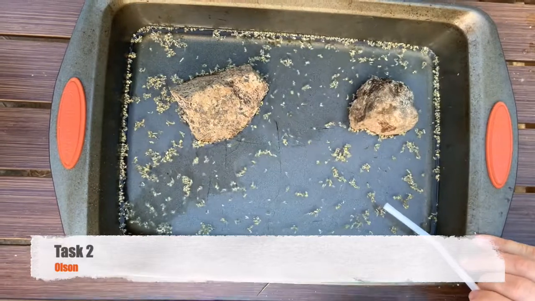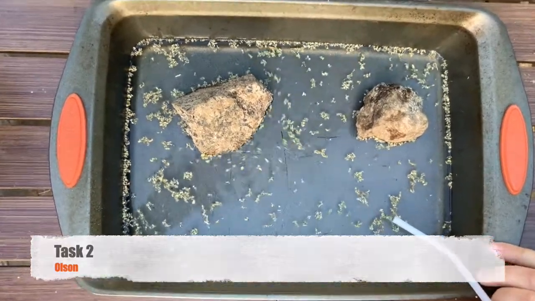So here's task 2. You'll notice some weak currents, some fast currents.